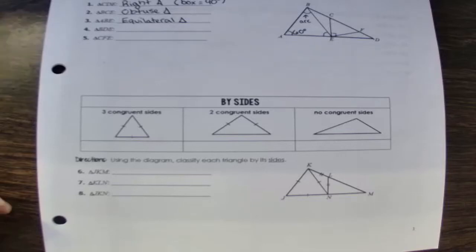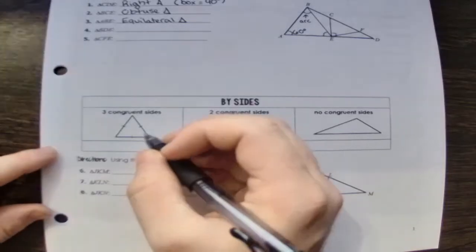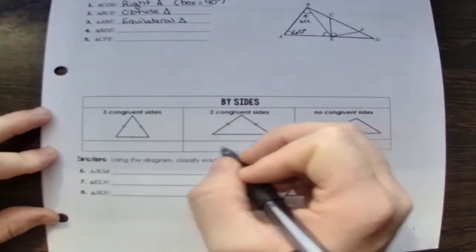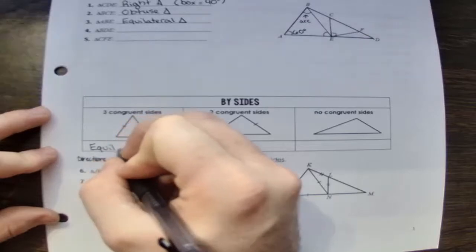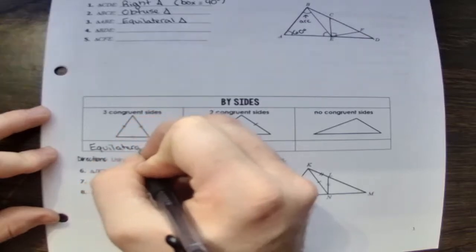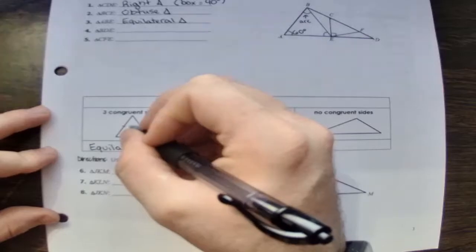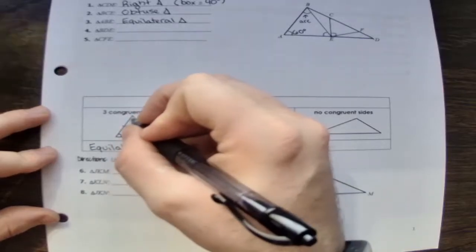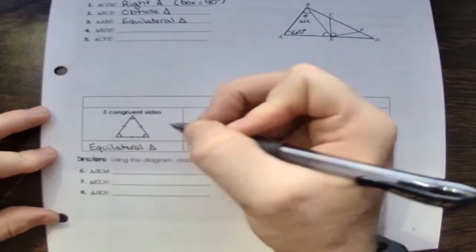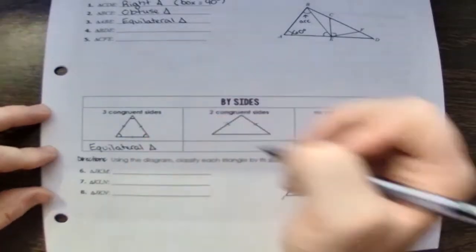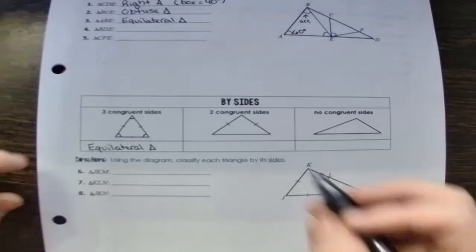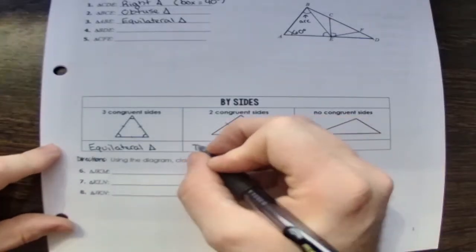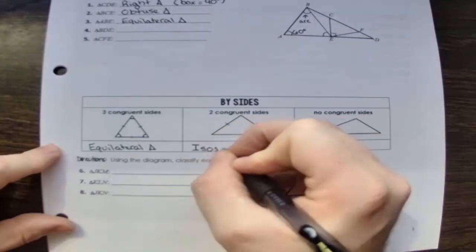Okay, so the next one we're doing by sides. When we have 3 congruent sides, they are going to be called equilateral. And fun fact for you, if all sides are congruent, so are all the angles, so all the angles would actually be 60 degrees. When they have 2 congruent sides, we call that isosceles.